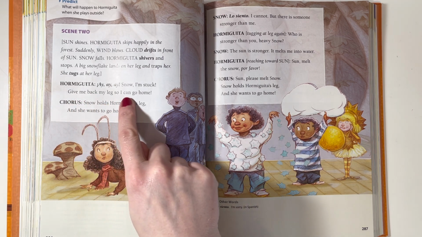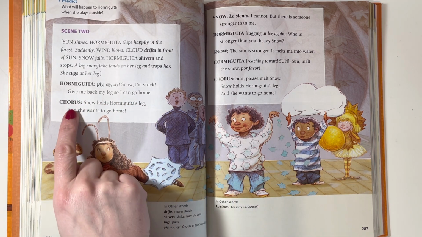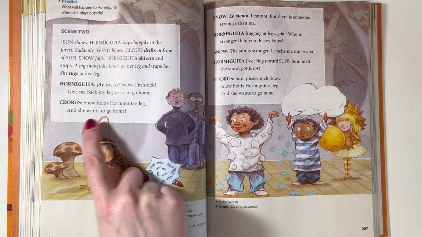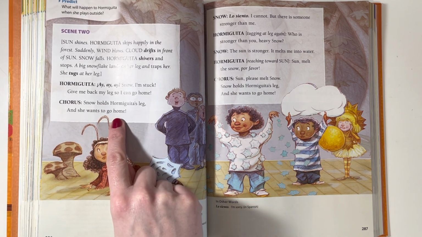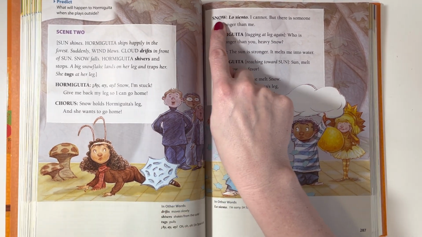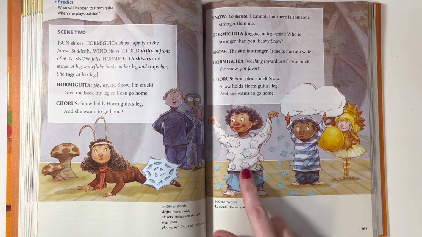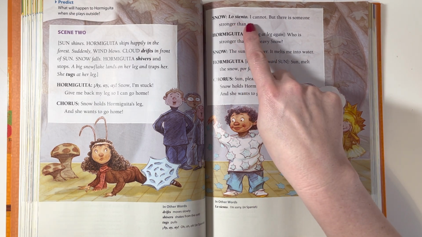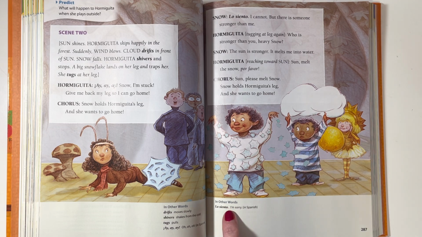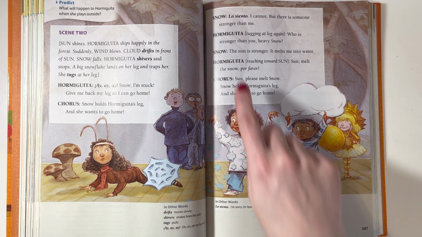"Give me back my leg so I can go home." The chorus says, "Snow holds Hormiguita's leg and she wants to go home." Then Snow is a character in the story. So Snow says, "Lo siento, I cannot, but there is someone stronger than me." And lo siento means I'm sorry.